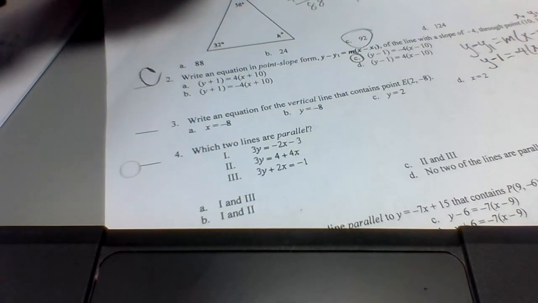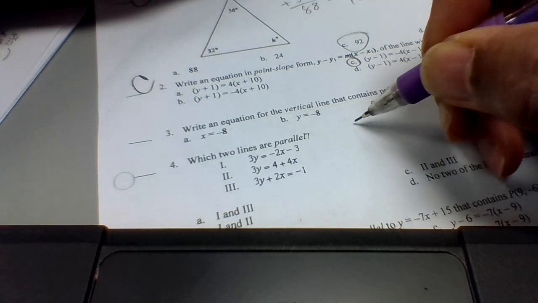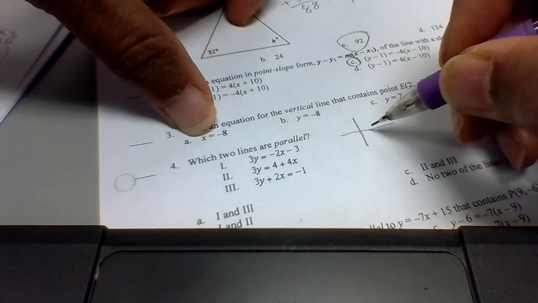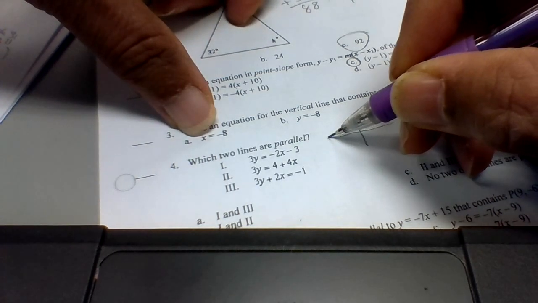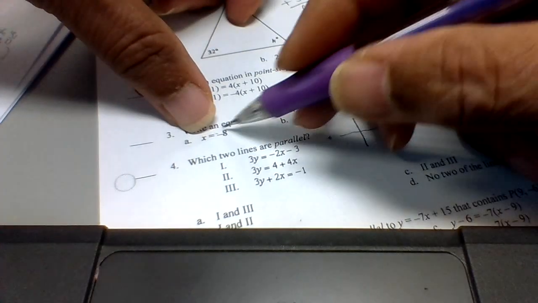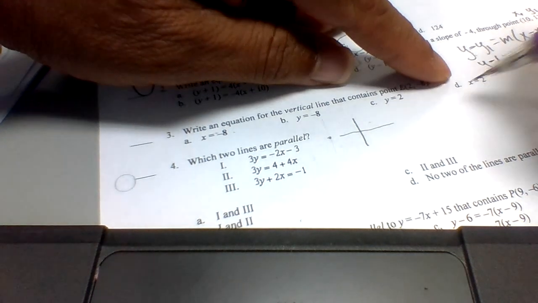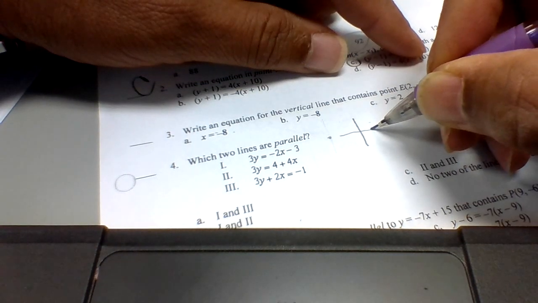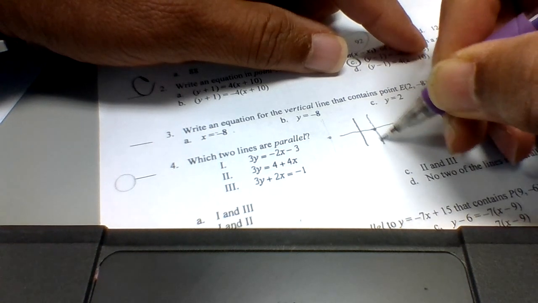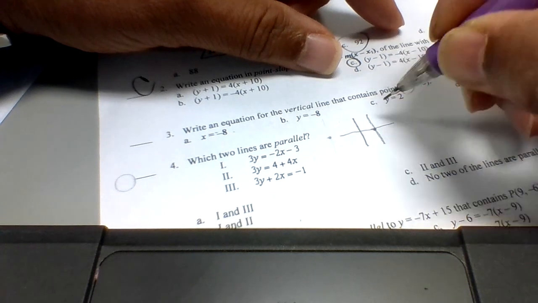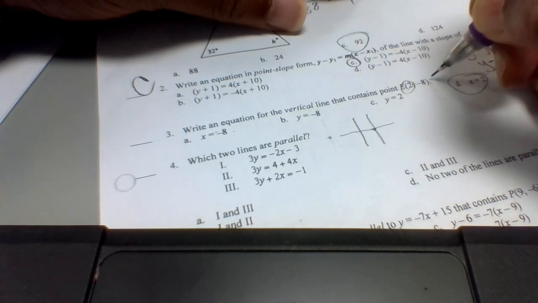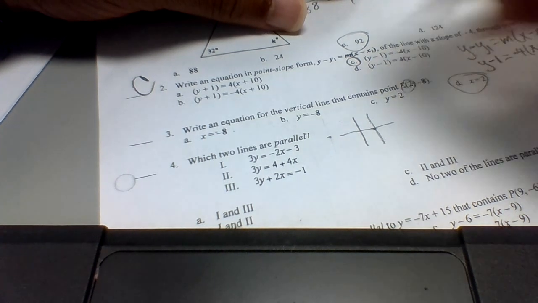Write an equation with a vertical line. The best way to do this is to draw a picture real quick. X equals -8 would be over here, and you can't draw a line on the axis, so it would have to go up and down. So we're looking for x equals. The other x equals 2 would be right here. I can't draw a line on the axis, so I have to draw it up and down. So x equals 2 would be the answer because x is 2, y is -8. So D.